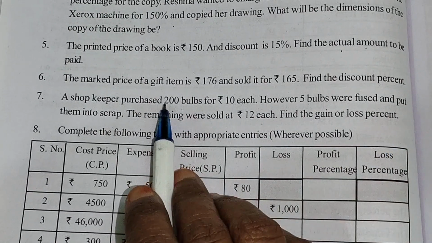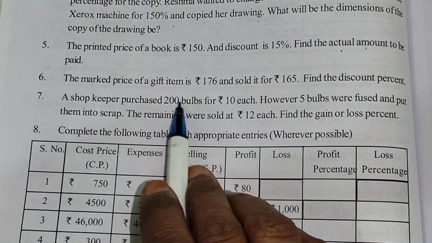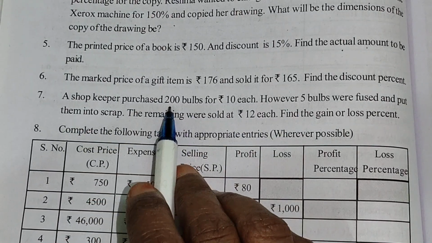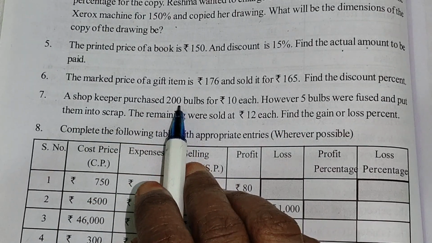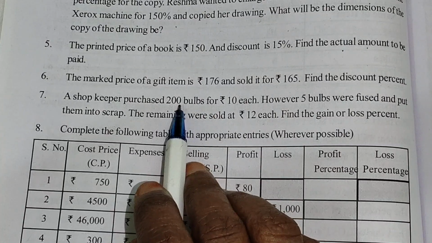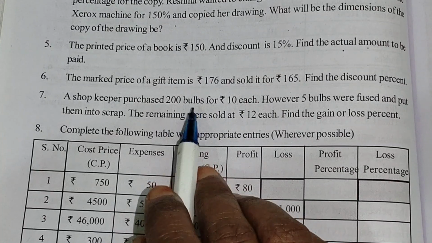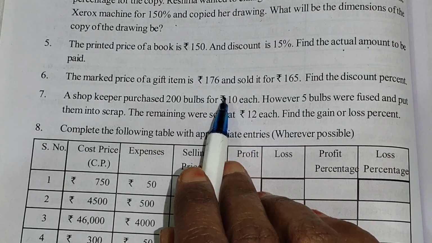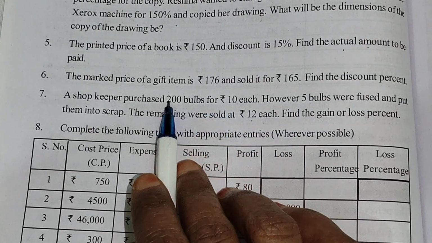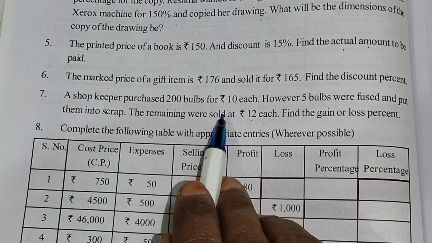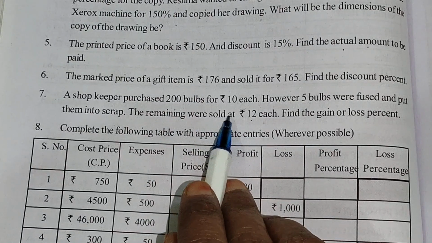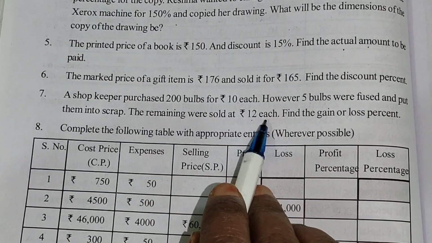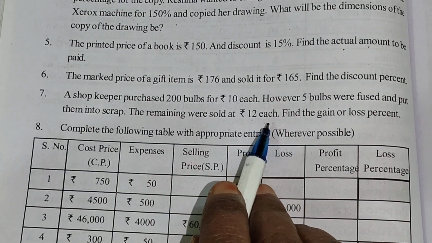So here there are 200 bulbs in total. Putting 5 bulbs into scrap, the total sold is 195 bulbs. Each bulb's selling price is 12 rupees and the purchasing price is 10 rupees. He purchased 200 bulbs and sold 195 bulbs. So now we find finally the loss or gain, and after that the percentage.